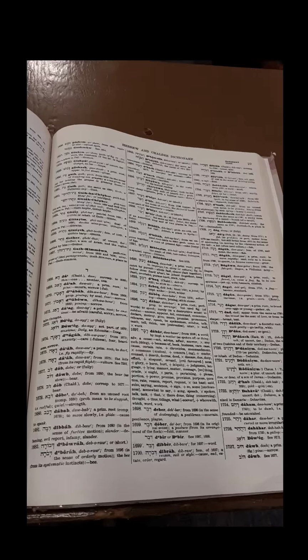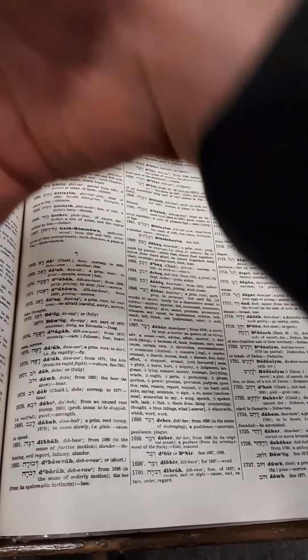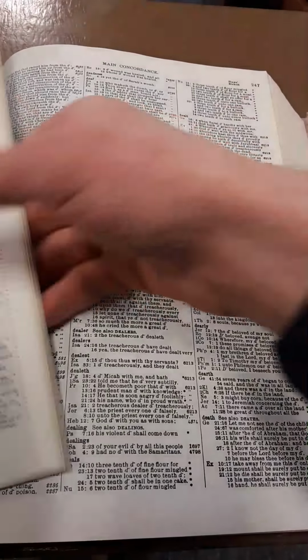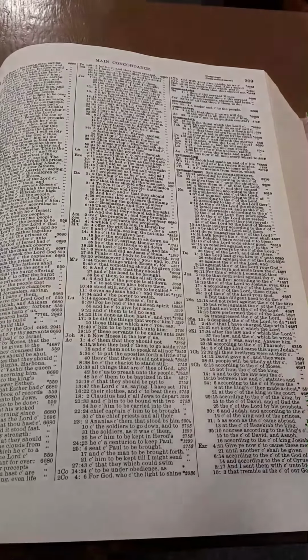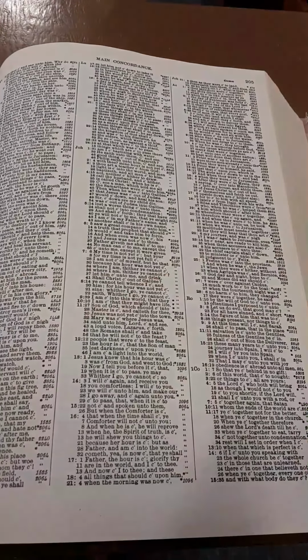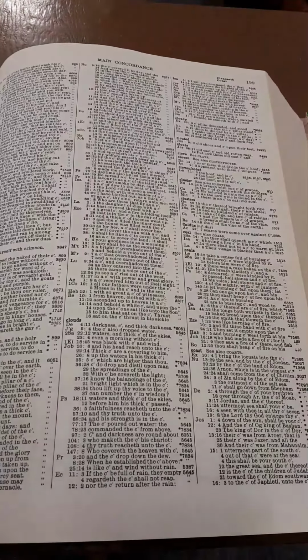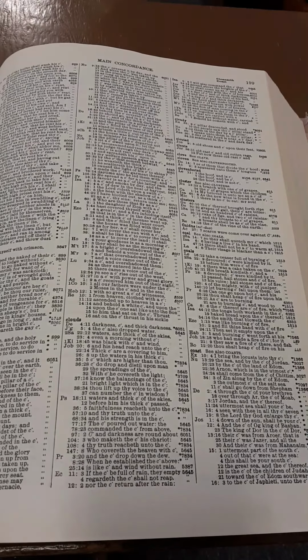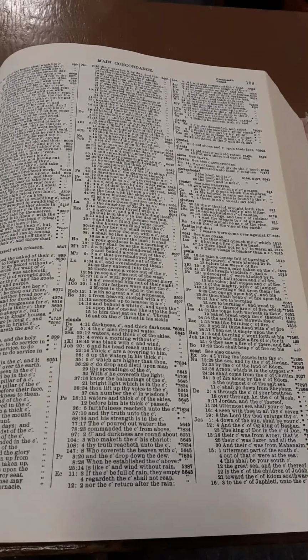Now we're going to look up the word cleave again in the Strong's Concordance, and the word cleave in Leviticus chapter 1, verse number 17.